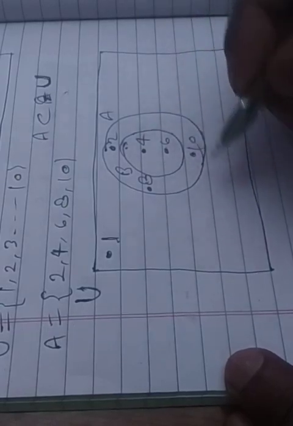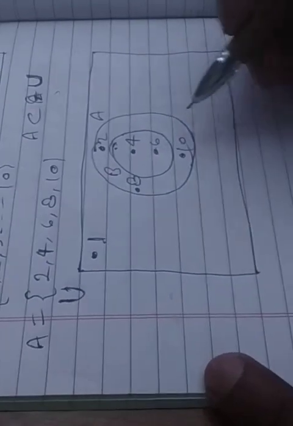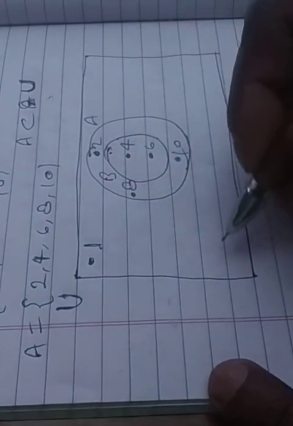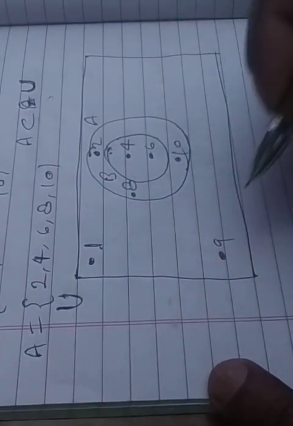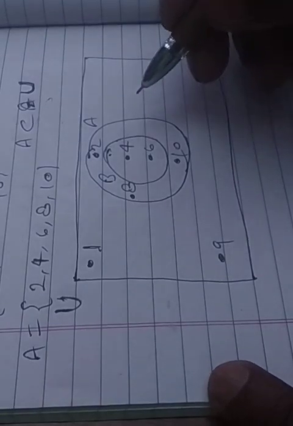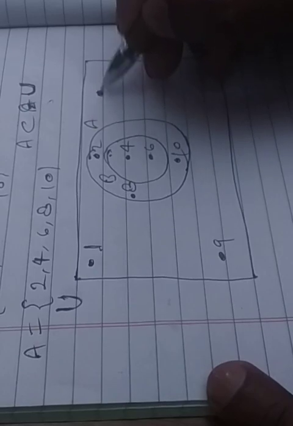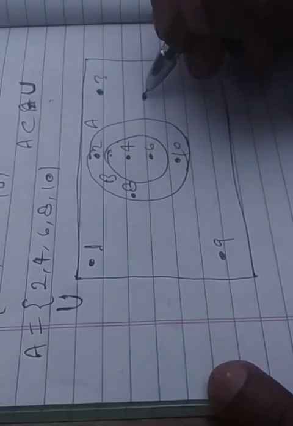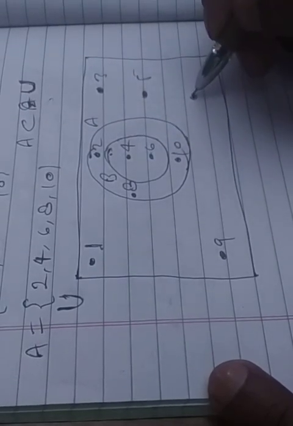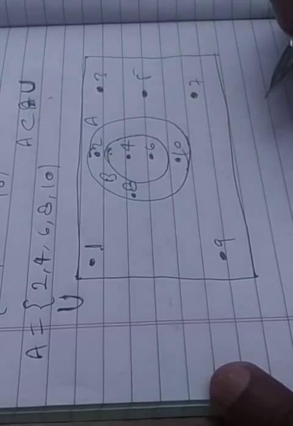And in the universal set, the remaining elements are 1, 9, 3, 5 and 7.